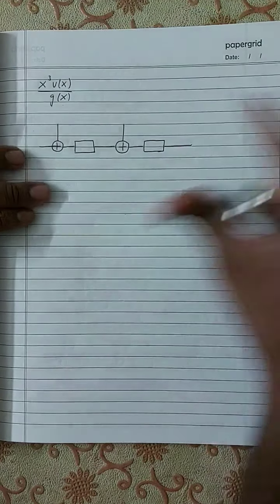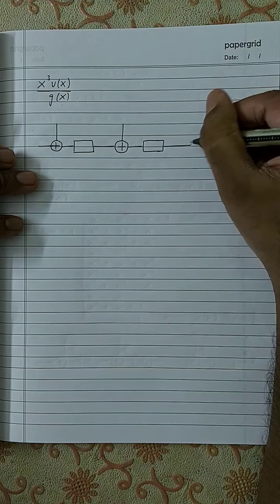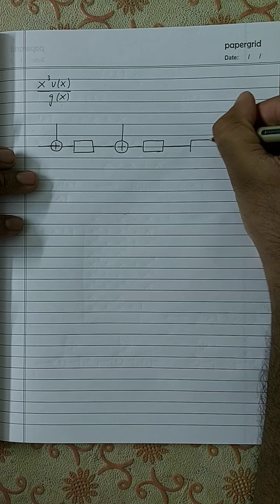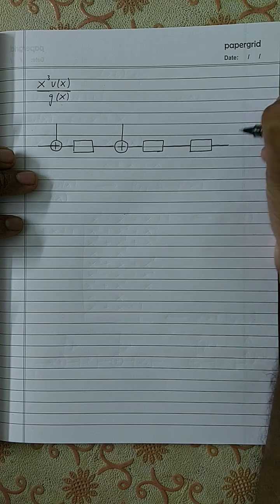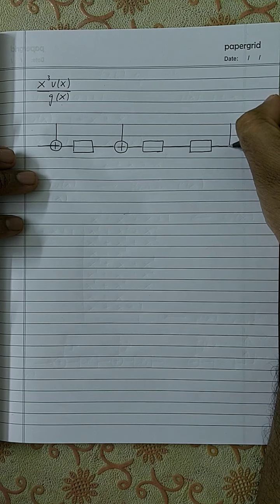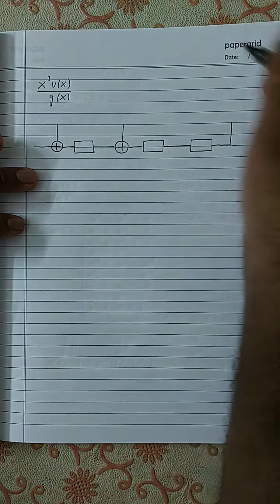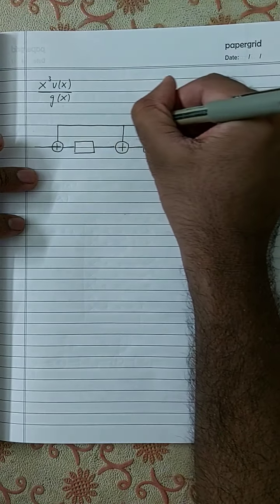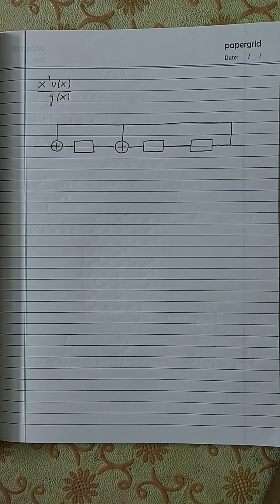So you don't have to draw the XOR at every input of the shift register. Only where there is a connection, only there you need to draw the XOR operation. So this is the circuit. That's it. This is the circuit. Very easy. This is how we draw the circuit.